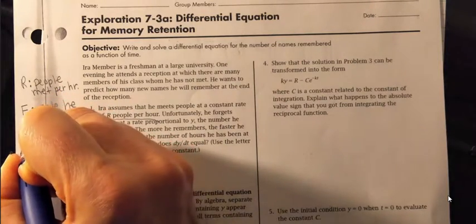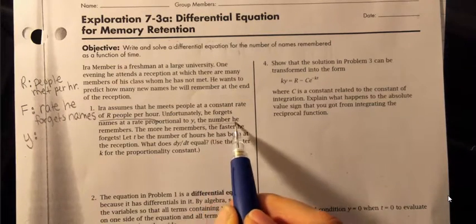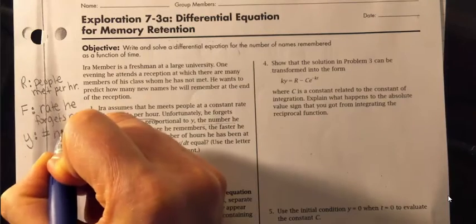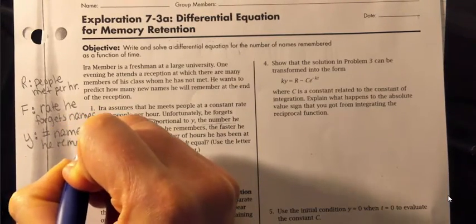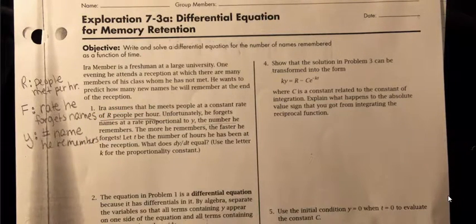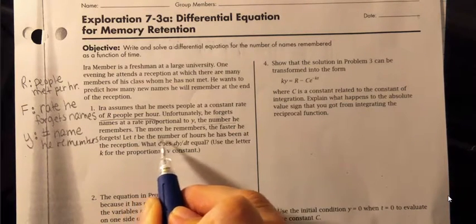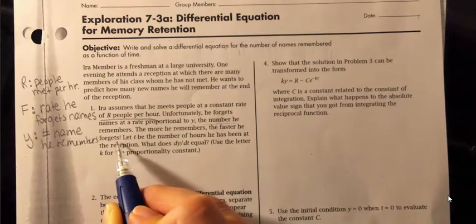Okay, so now what does y represent? Well, y is the number of names he remembers. Okay, let's see. We got that. So now, the more he remembers, the faster he forgets.